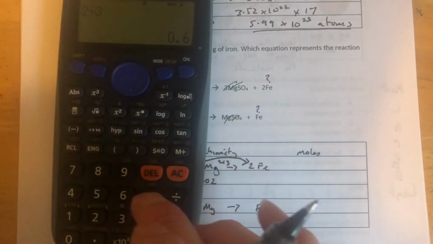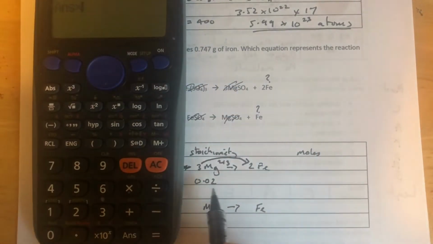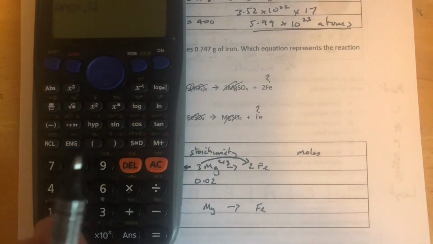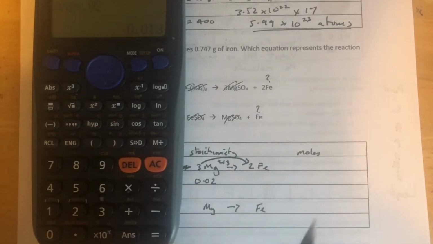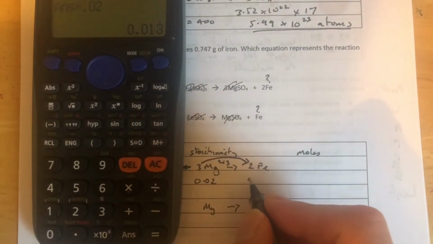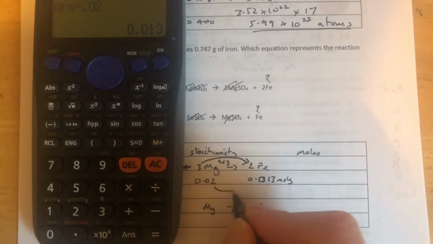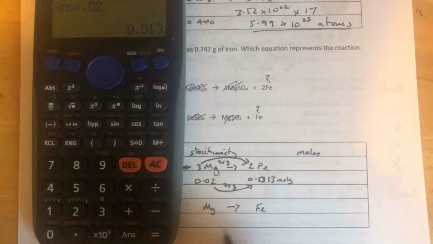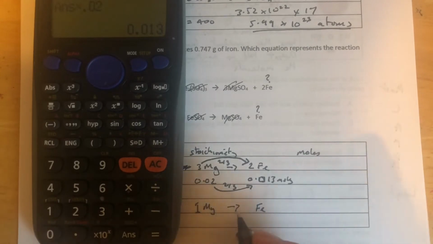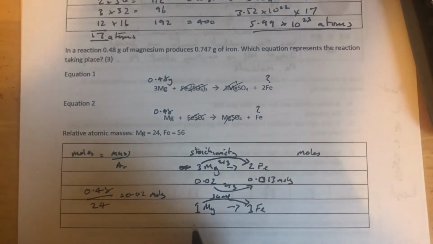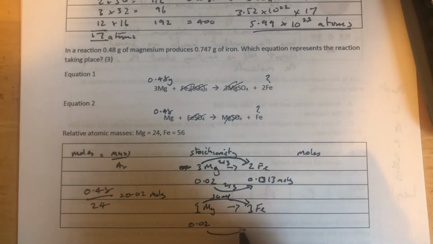So if we now multiply that by 0.02, that will do 2/3 of 0.02, or indeed 0.013. Sorry, I've missed a 0, haven't I? 0.013 moles. So 2/3. This time, 1 makes 1. Well, that number there is the same. So if this equation is correct, then 0.02 moles is going to make 0.02 moles of iron.